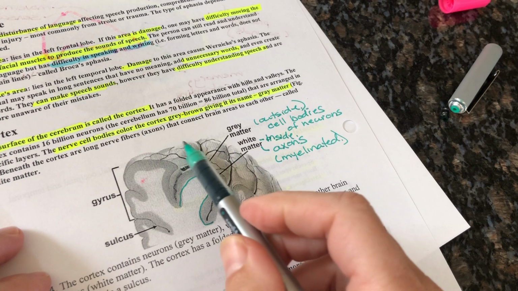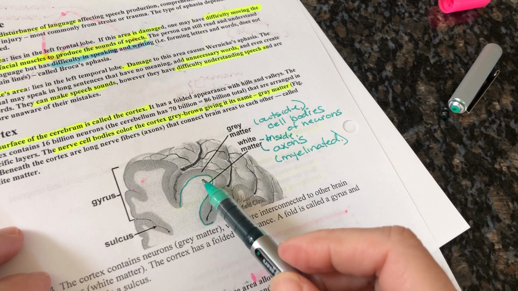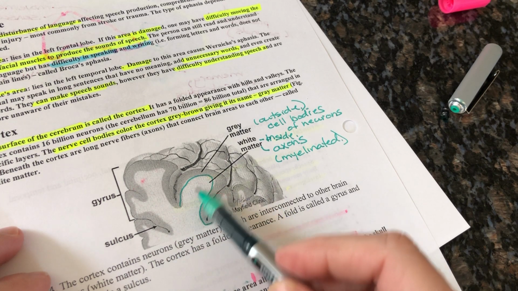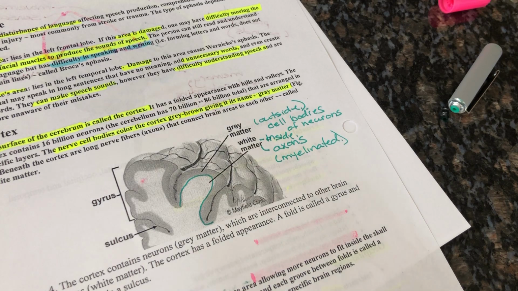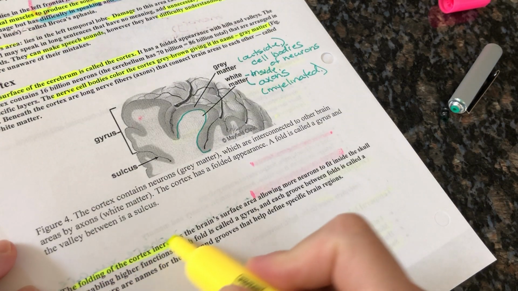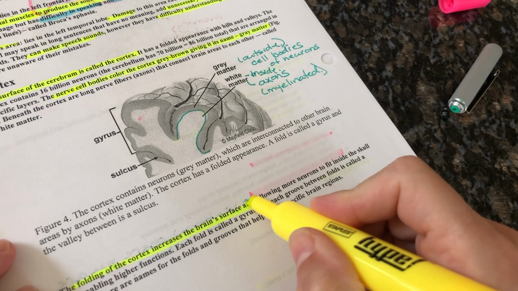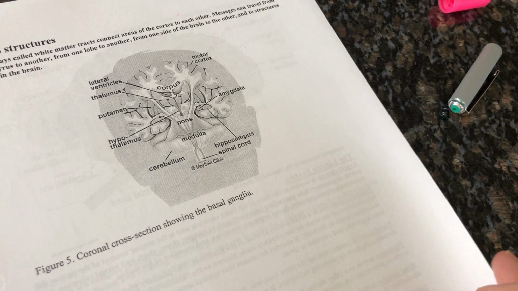So in other words, the processing from the nuclei is going on here, but the firing of the different neurons is going on inside of your brain, okay? And the folding increases the brain's surface area. Therefore, you're going to have more neurons, all right? The more neurons you have, the better. Okay, deep structures, we're not going to look at this semester.